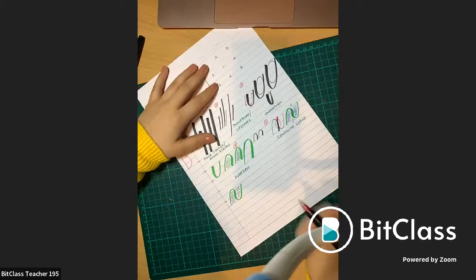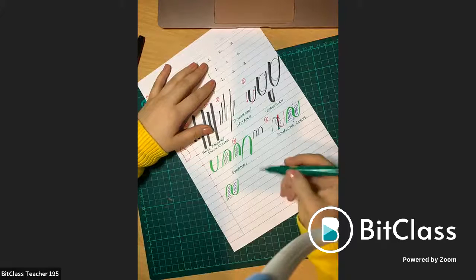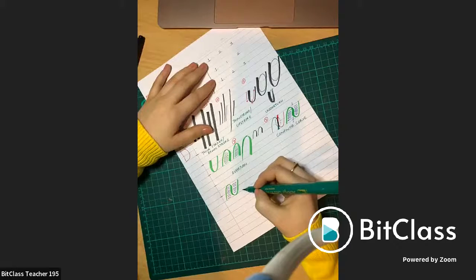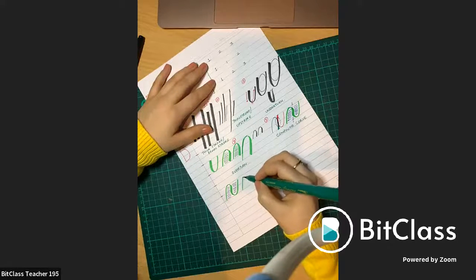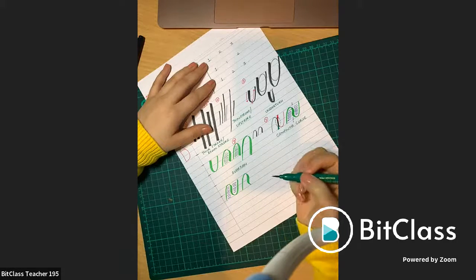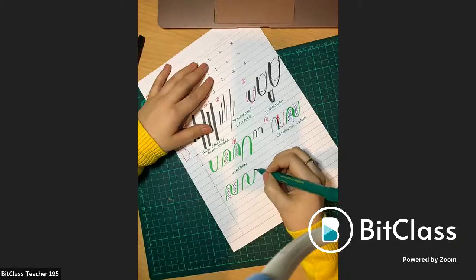So this was your fifth compound curve. Anybody wanted me to show it again? Okay, I'll repeat. Start with a thin stroke. Come down with little S-shaped curves and then go back up again.